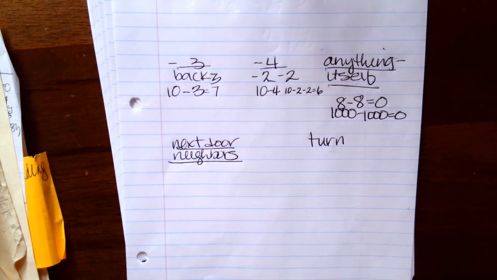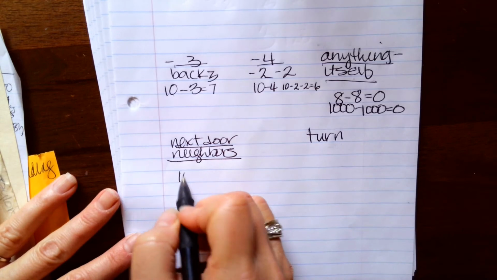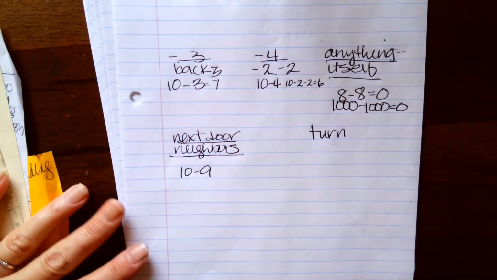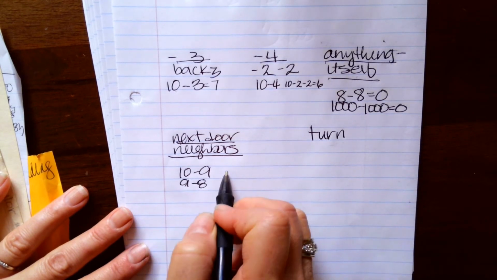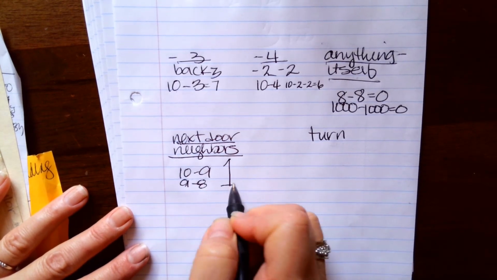Yep. Next door neighbors, that's when numbers are next to each other on the number line, like 10 is right next to 9, 9 is right next to 8. The answer is always a 1.